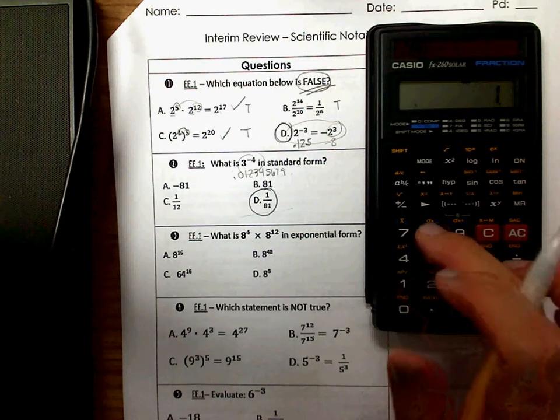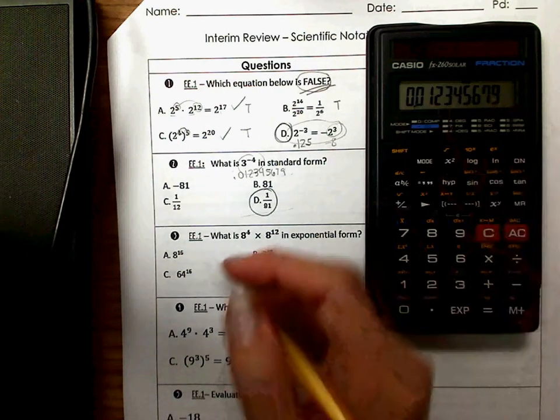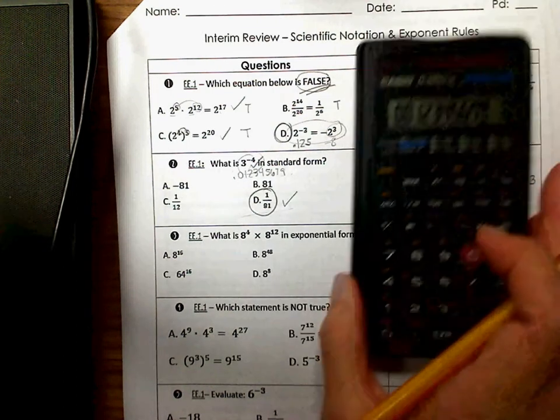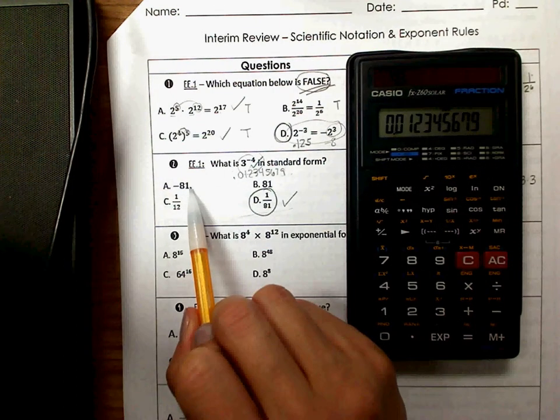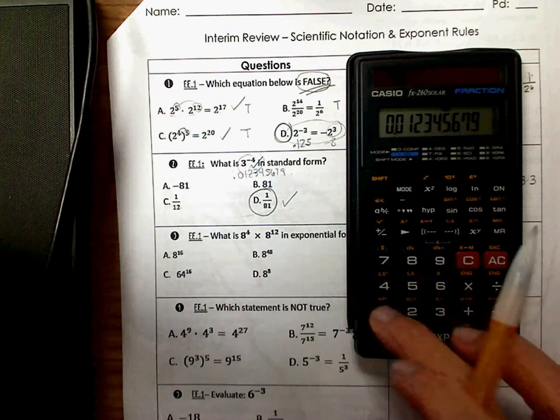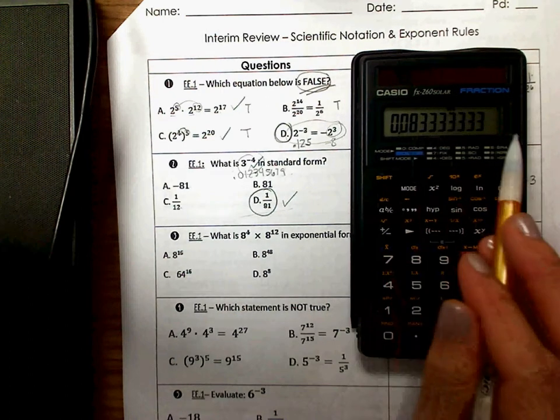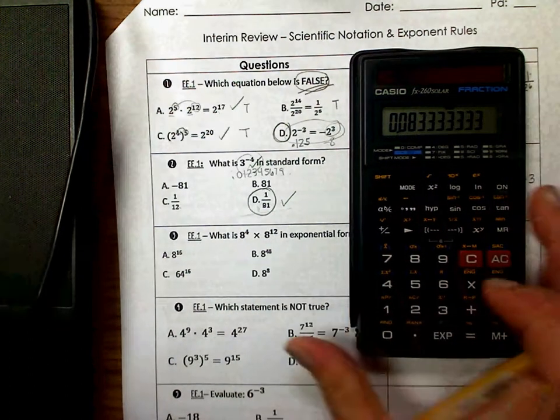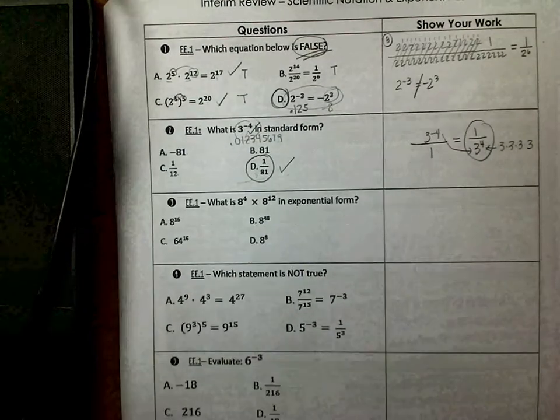1 divided by 81, that's the same number. So you know that these go together, okay? This is not the same as negative 81. If you want to check this one, 1 over 12 is not the same number. So these have to be equivalent, okay? It's another way to check. And it's okay if you use your calculator for that.